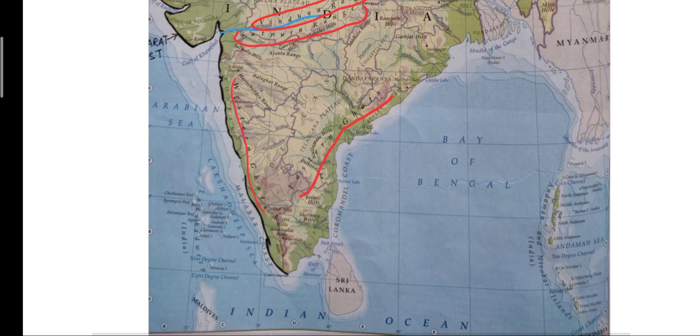But only the southern portion of India is surrounded by water on three sides. That is why India is known as southern peninsula also, because only the south portion of India is surrounded by water on three sides.